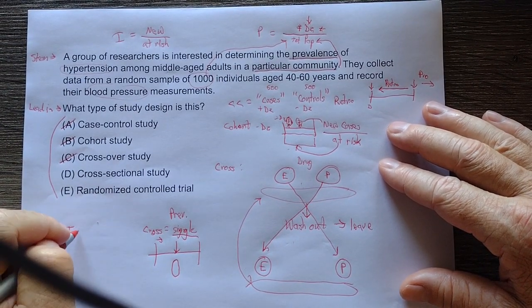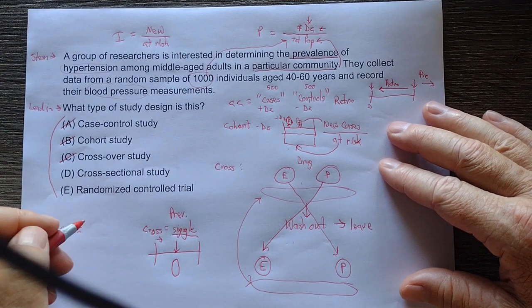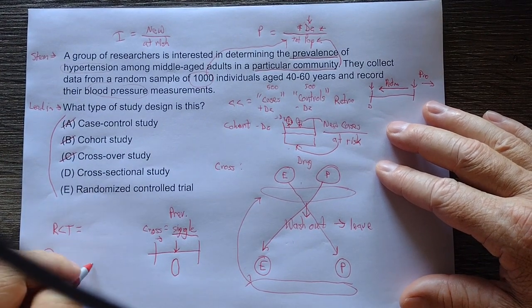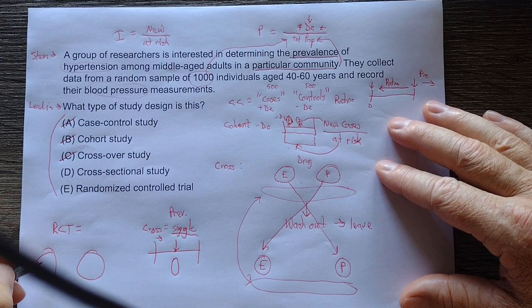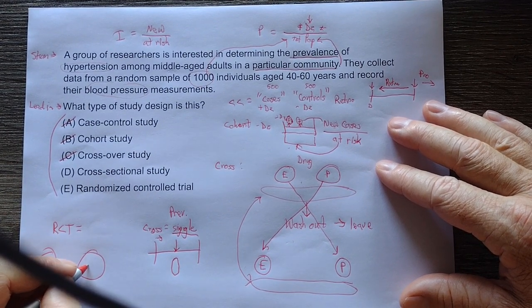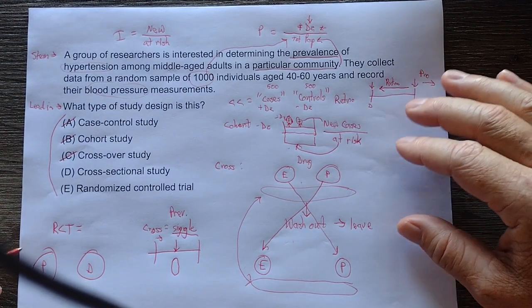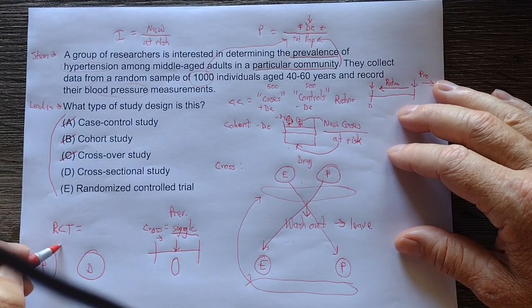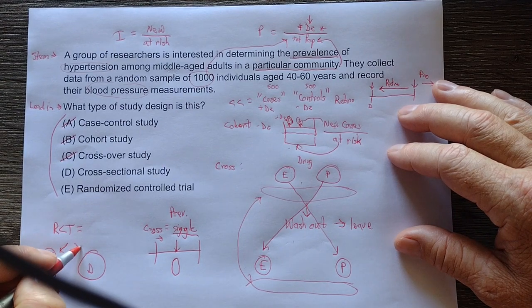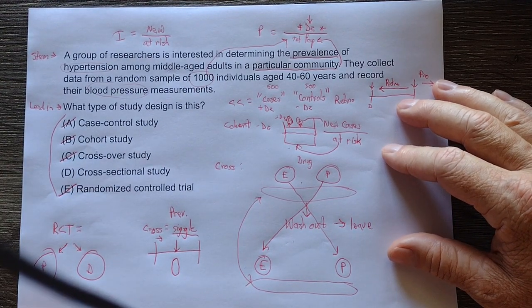Randomized controlled trial. Are we randomizing these people to two different groups? The drug group and the placebo group. I know I mixed them up here, sorry, but so we did not randomize these 1,000 people, so an RCT doesn't fit here either.